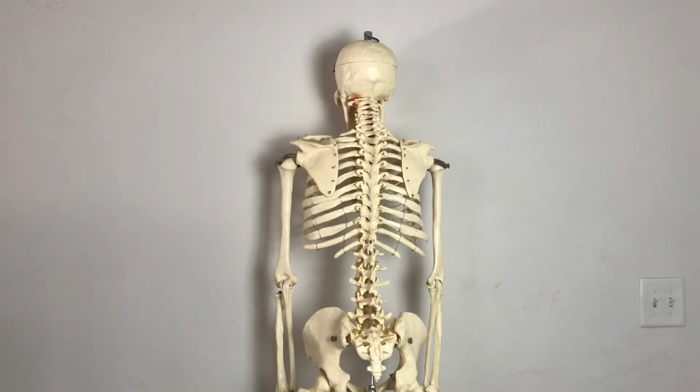When observed from an anterior or posterior view, the bones of the vertebral column typically appear to be relatively straight. However, lateral curvatures or deviations are not uncommon and are described using the term scoliosis.